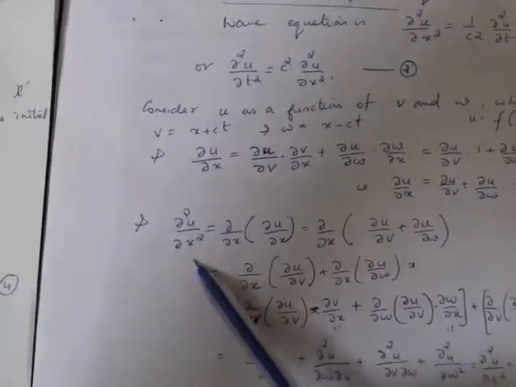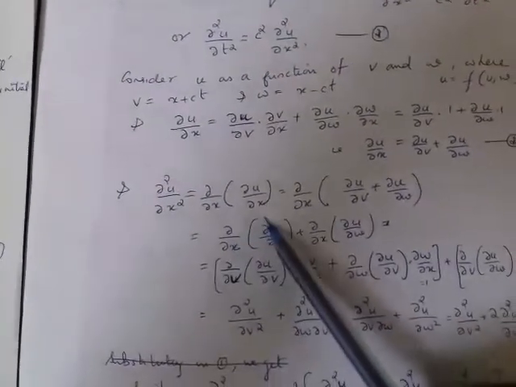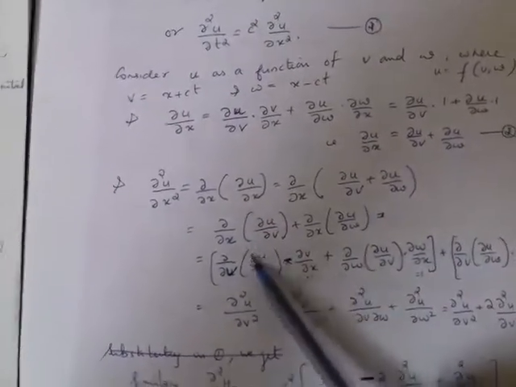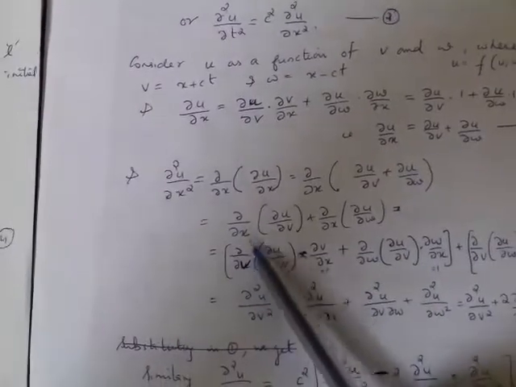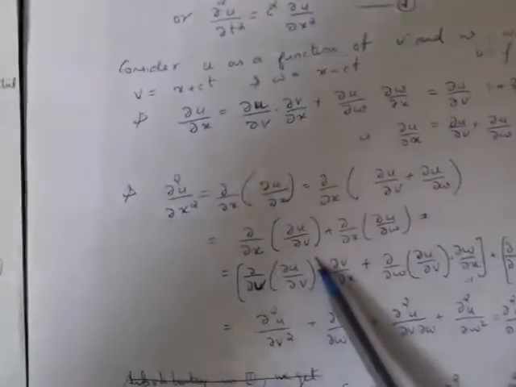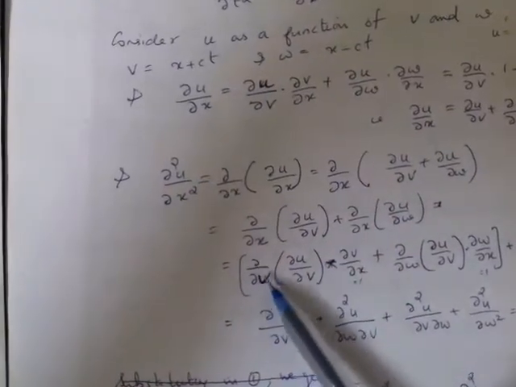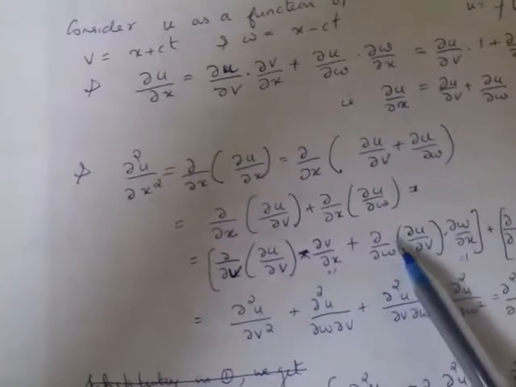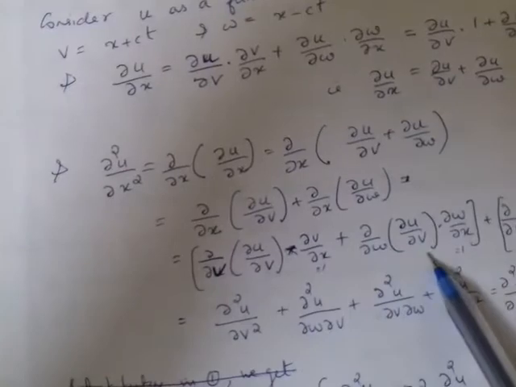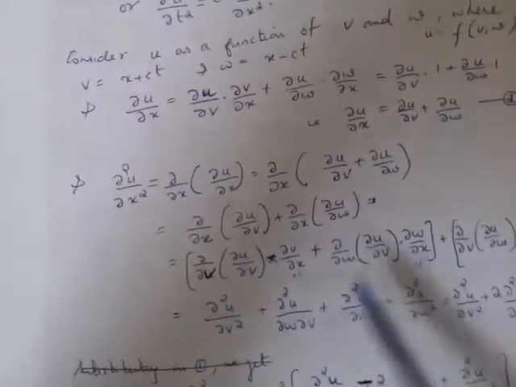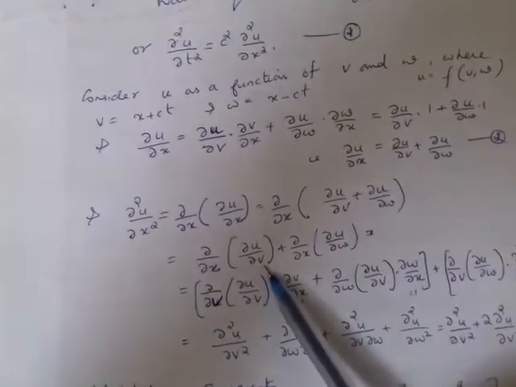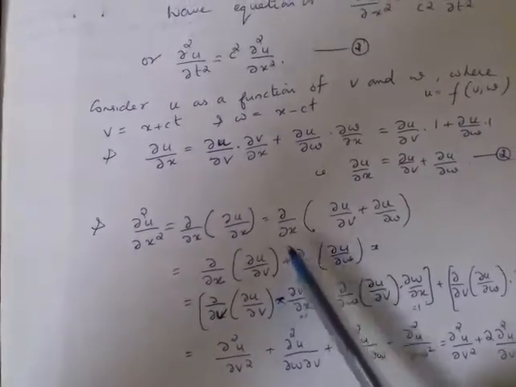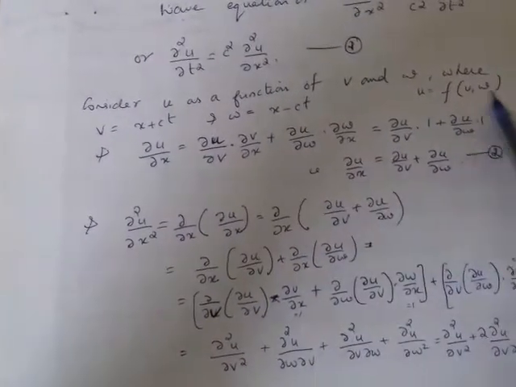Then again ∂²u/∂x² is ∂/∂x of ∂u/∂x. Expanding, we get ∂/∂x of ∂u/∂v is ∂/∂v of ∂u/∂v into ∂v/∂x plus ∂/∂w of ∂u/∂v into ∂w/∂x, because ∂u/∂v will be a function of v and w.